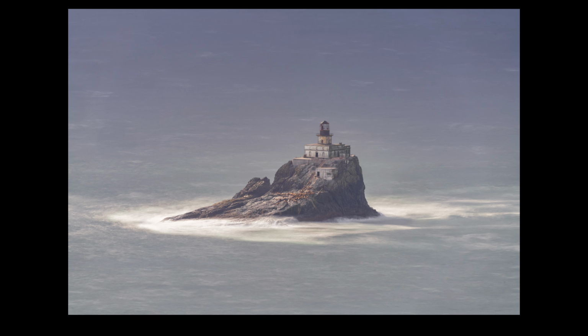So we're gonna put on the ND1000, 10 stops of light are gonna be stopped. Now this is the look that I was going for. ND1000, 10 stops of light. That shutter gets dragged all the way to 15 seconds.